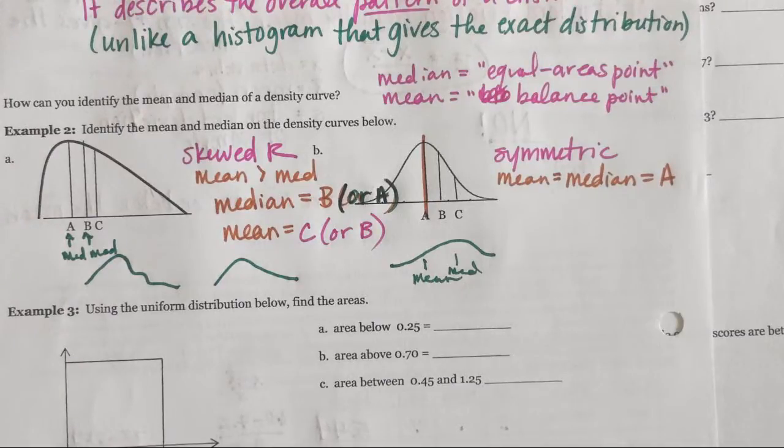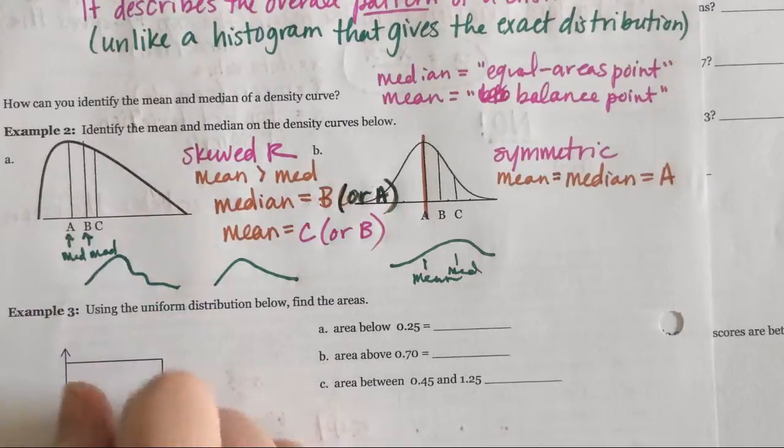A density curve, the whole thing was that they took this and they turned it into that perfect thing.